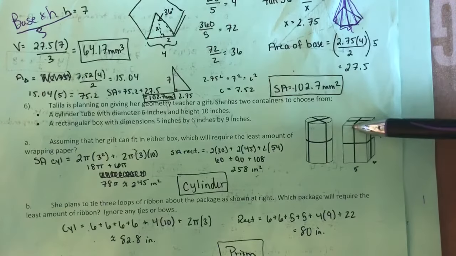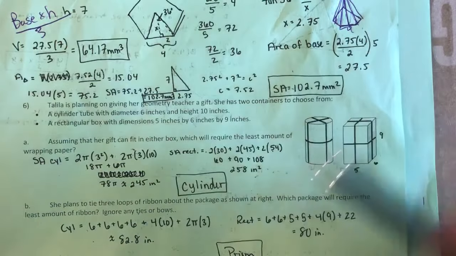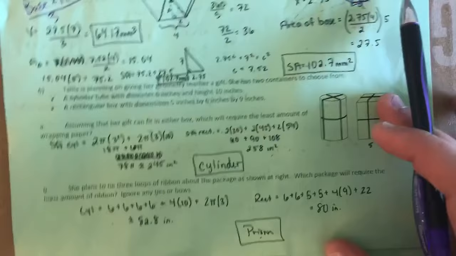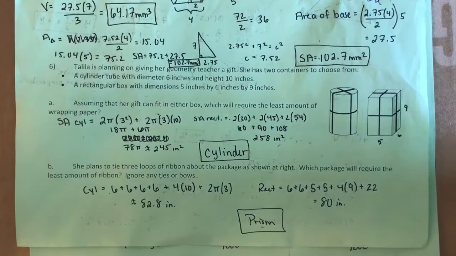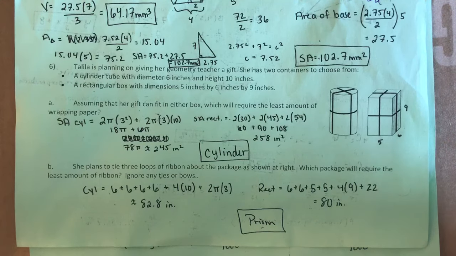They're all just the length. Like the length of this is 9, the length of this is 10, if you know the dimensions of these things. But for ribbon, your prism ends up being the better buy there. So it's up to you. You want to buy less ribbon, or do you want to buy less wrapping paper? Kind of up to the buyer, I guess.